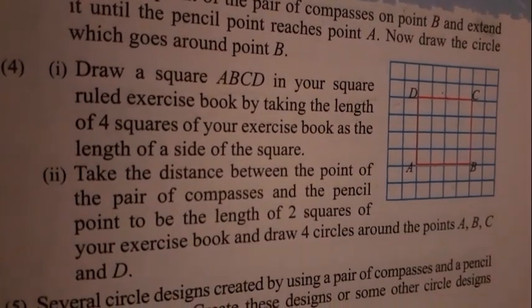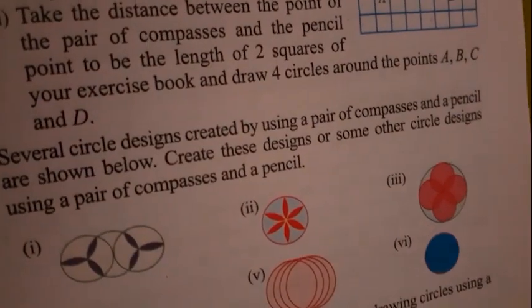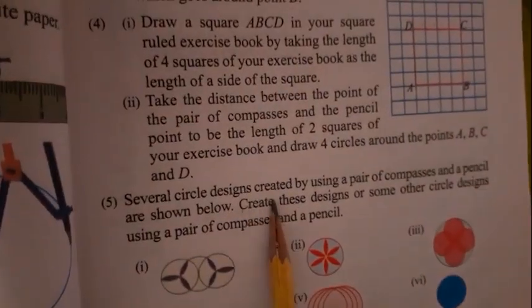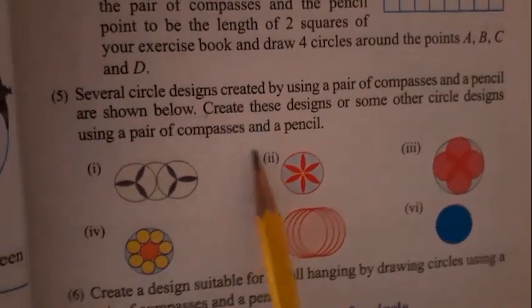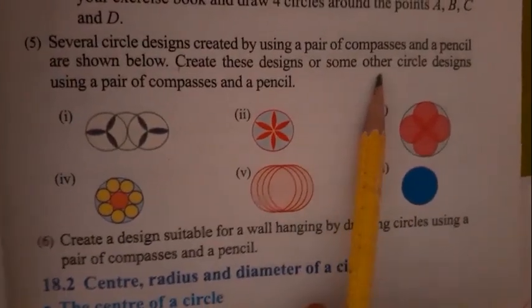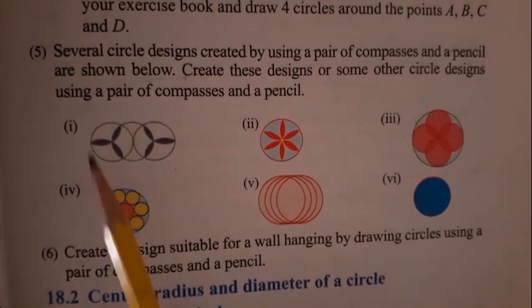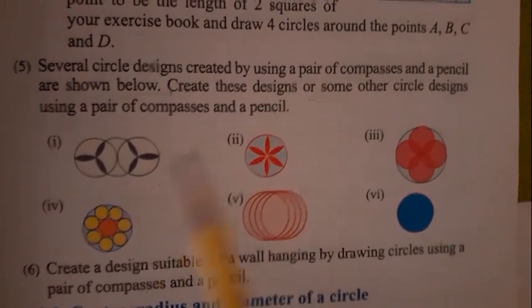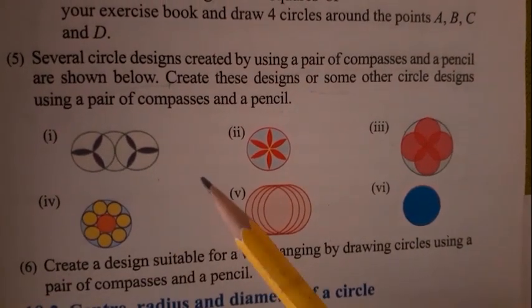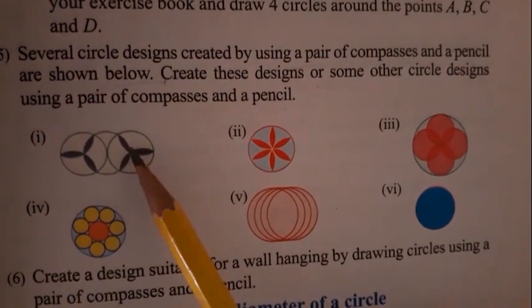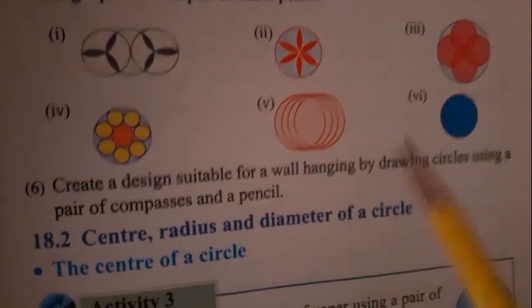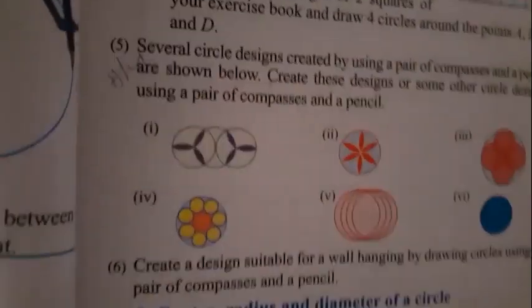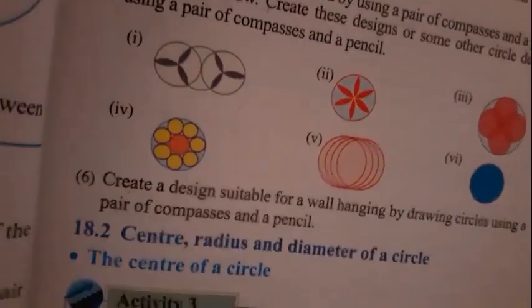Now you can see several circle designs created by using a pair of compasses and pencils shown below. Create these designs or some other circle designs using the pair of compasses and the pencil. Always you have to use a pair of compasses and a pencil to create any kind of circular design. You can try this also.